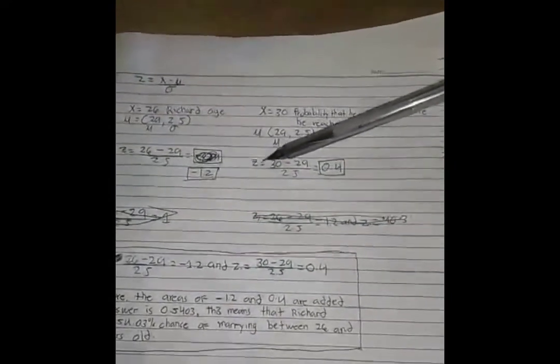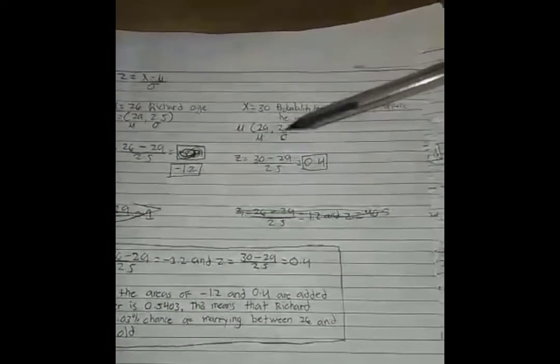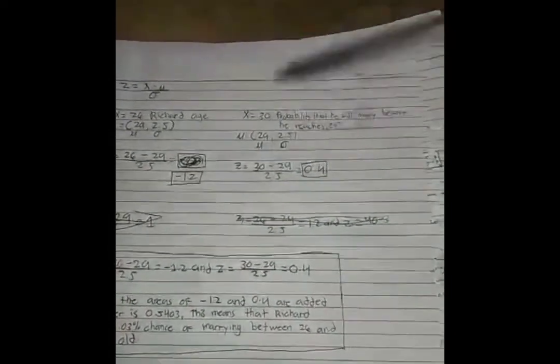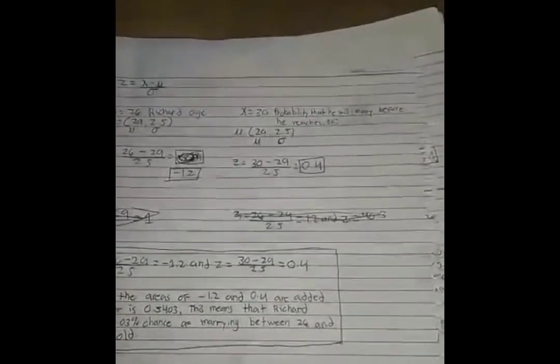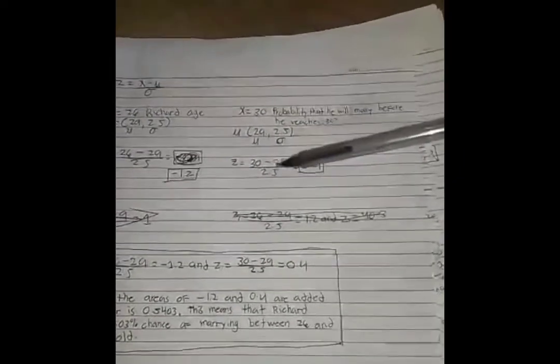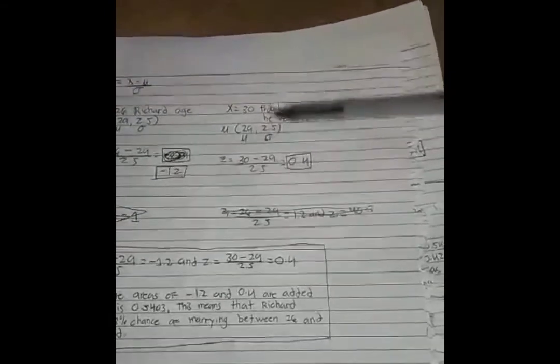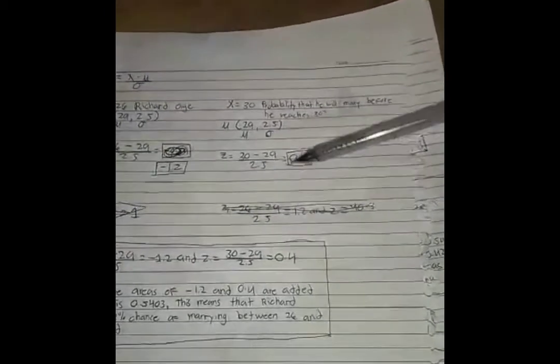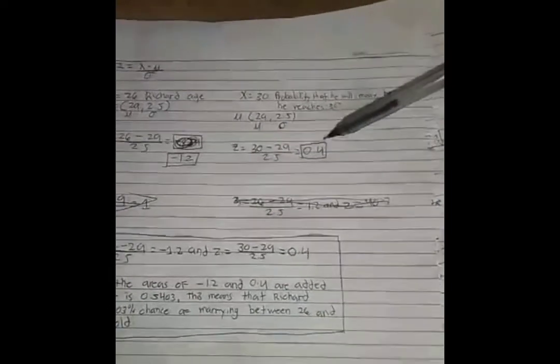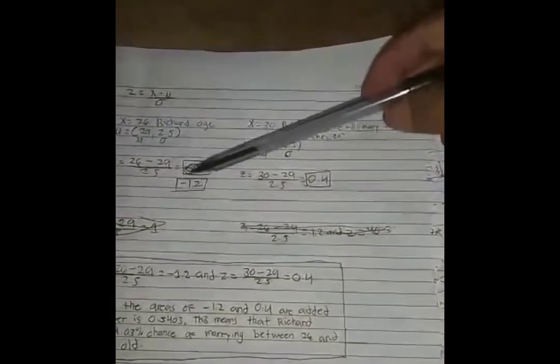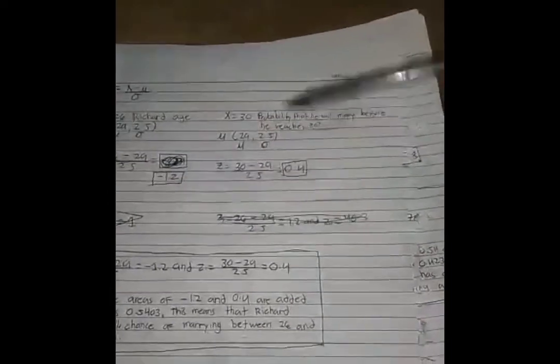Copy the z, 30 minus 29. Pagkatapos ma-minus, i-divide lang dito sa 2.5. Ang lalabas na answer is positive 0.4. Yan. So, meron na tayong z-score which is negative 1.2, and dito sa kabila is positive 0.4.